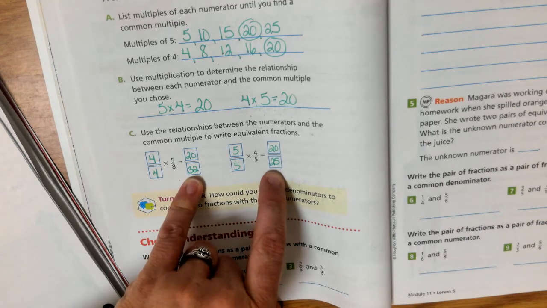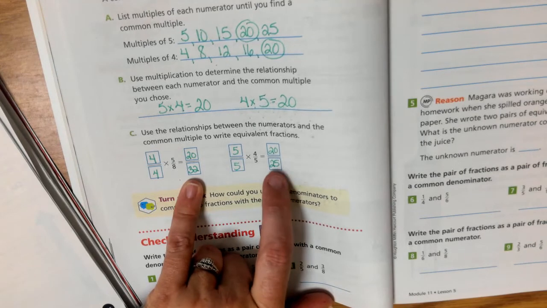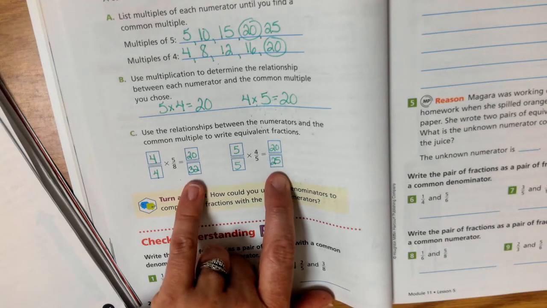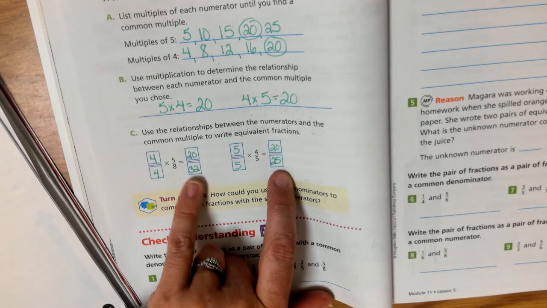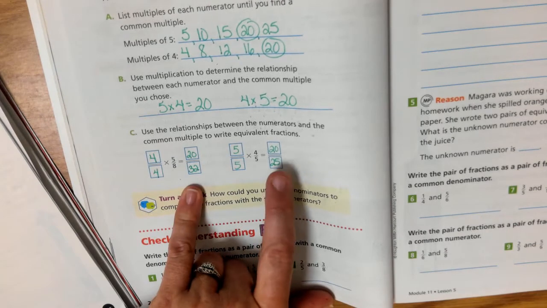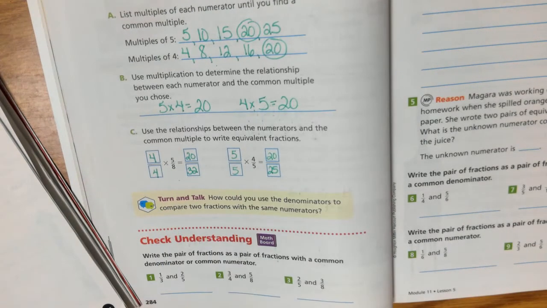Because 32 would be smaller pieces, because I would need to get more pieces out of that cake. So that tells me that 20/25ths is going to be greater than 20/32nds because I have bigger pieces. Even though I have the same number of pieces, my pieces are bigger over here than they are over here. So that's the trick to be thinking about.